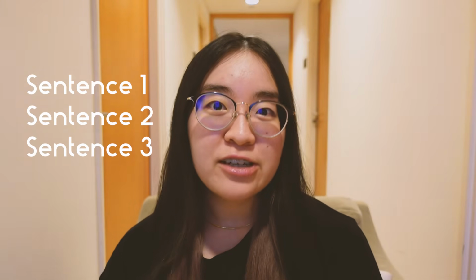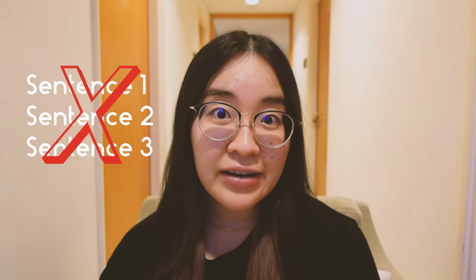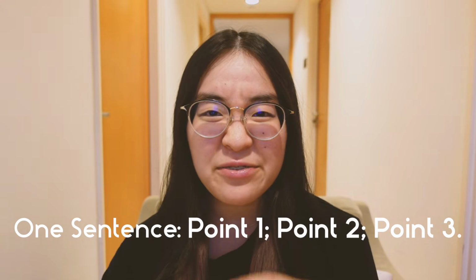Drill these 3 words into your mind when you're writing your activities list. Now that you have your 3 points, instead of writing them out into 3 sentences, you're going to write them out into one very long sentence with each point separated by a semicolon to really maximize that space because of the very small character count. So what does that exactly look like?